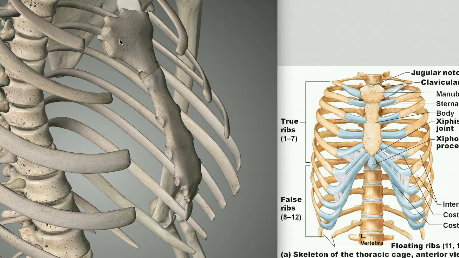So this attaches to the first rib. Here is the second. Here is the third. The fourth. Now, when I say second and so on, I'm pointing to this, by the way, so that you don't get confused.